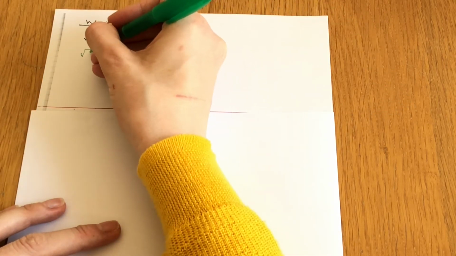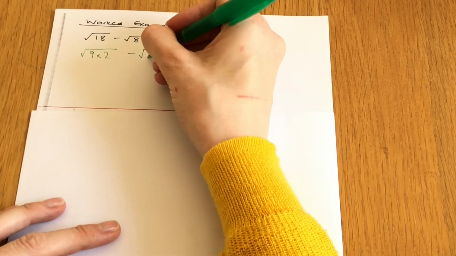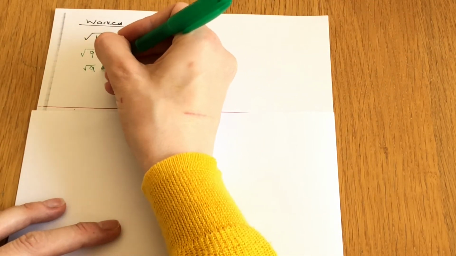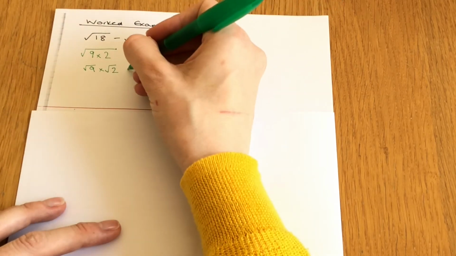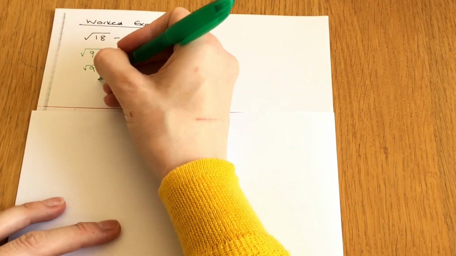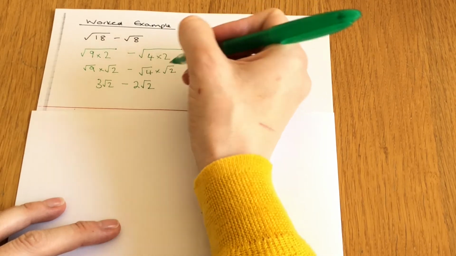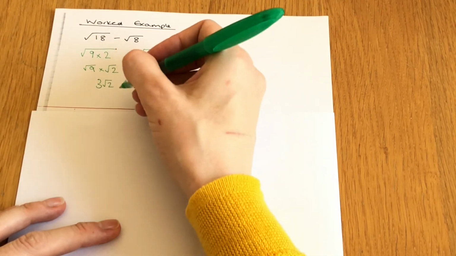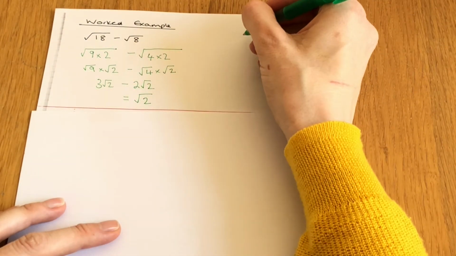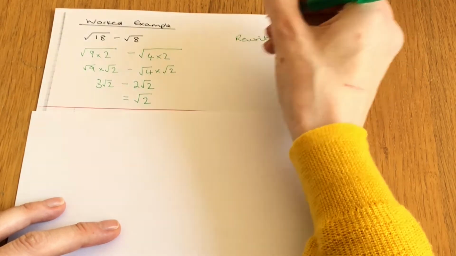So this becomes 9 times 2, and this one becomes 4 times 2. Okay, so let's rewrite this. We get root 9 times root 2, and I've got root 4 times root 2, so it becomes 3 root 2, subtract 2 root 2. 3 root 2 minus 2 root 2 is 1 root 2, or root 2. So just be aware, when you have questions like this, rewrite them with a common root.